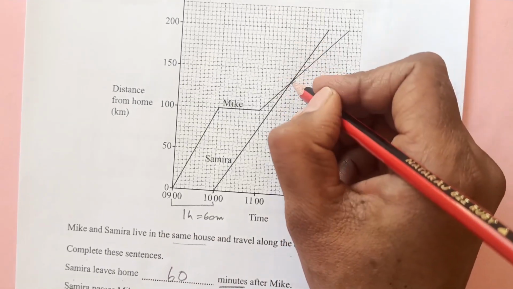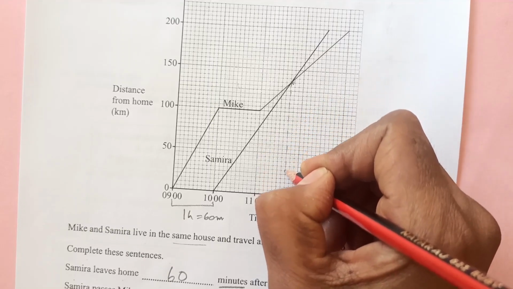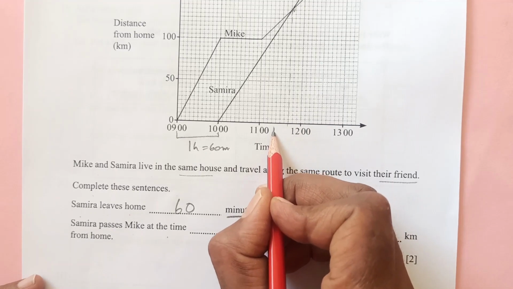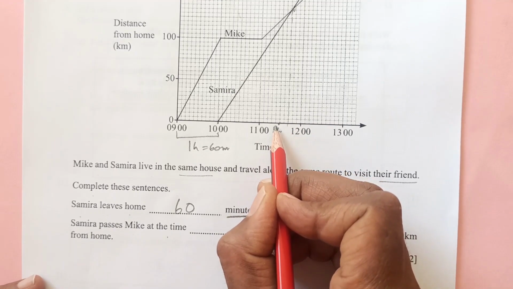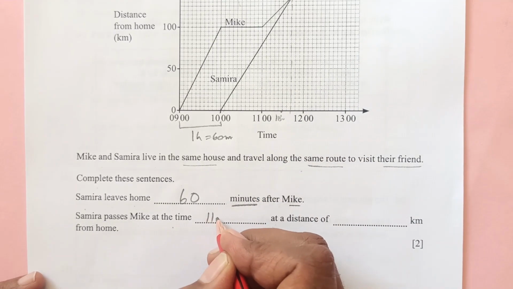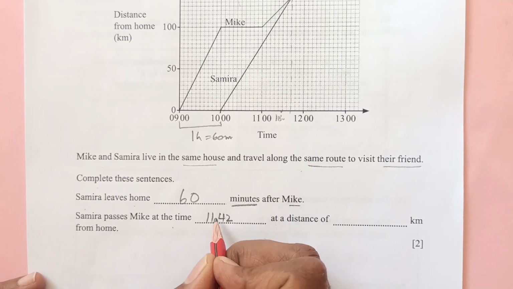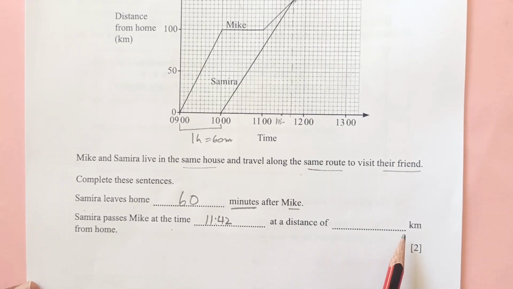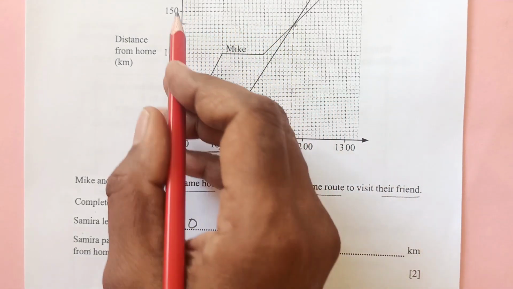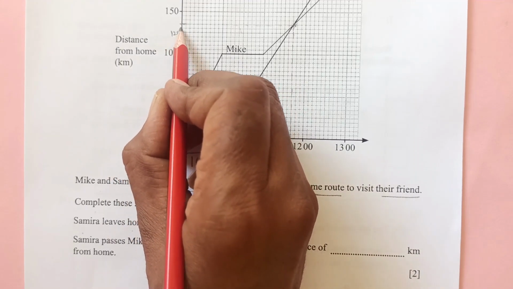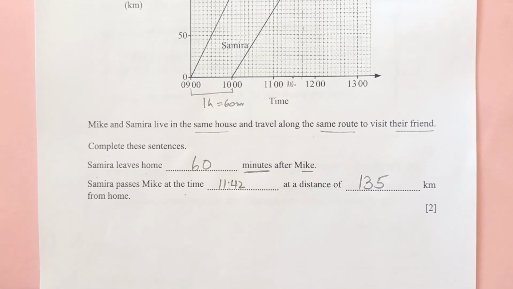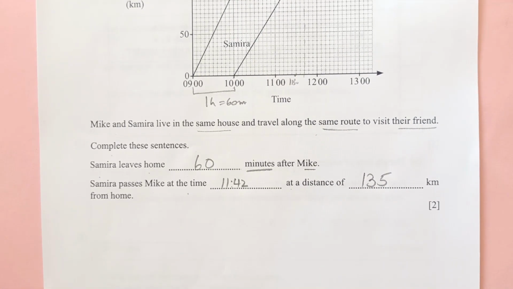The distance we will do later on. So first let's see what time this is. So this is 11 and this is 12. This is going to be 11:30 here, this point, and this is 11:40, around 11:42 we can say, right? At a distance of dash kilometers. So the distance is here, this side. So this is 100, 125, 130, 135 kilometers. So at 135 kilometers from home. This was an easy question.